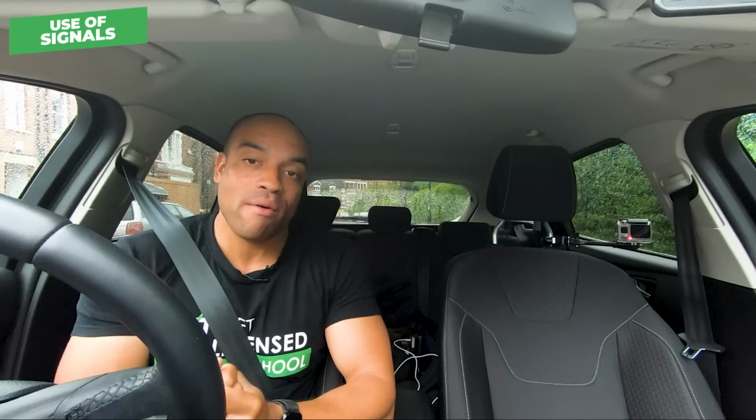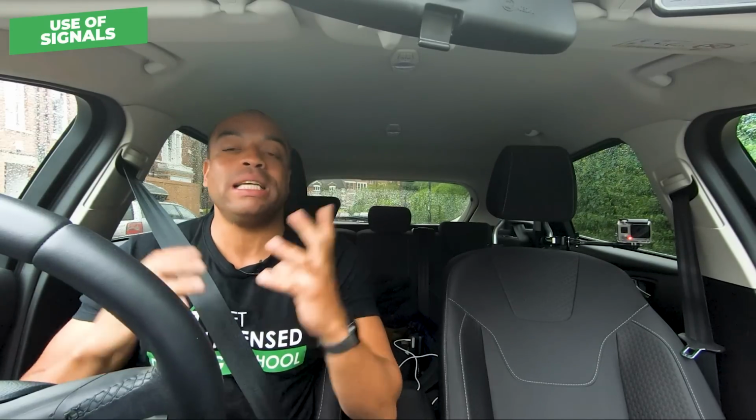So just a quick one here. There's two things that we need to consider when we're signaling. Is it necessary and is it misleading? So think about, is your signal necessary? Most of the time it is. It's going to be helpful to somebody on the road, but is it going to be more misleading? Let's drive around now and I'll try and show you what I mean.